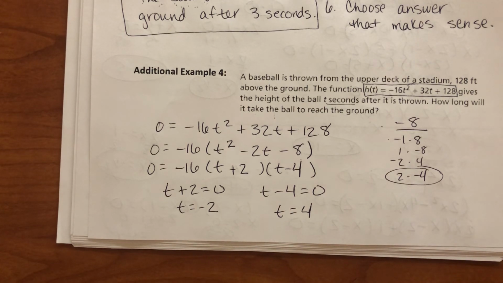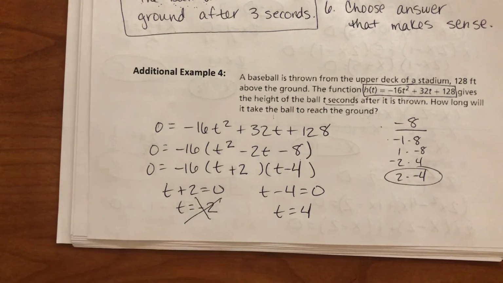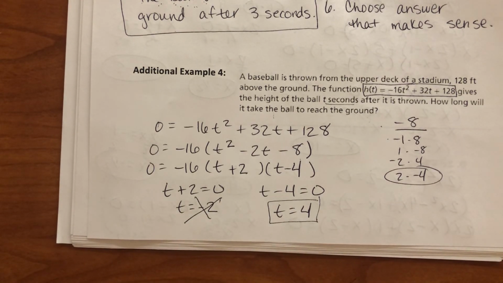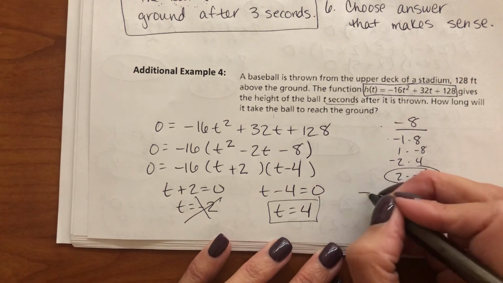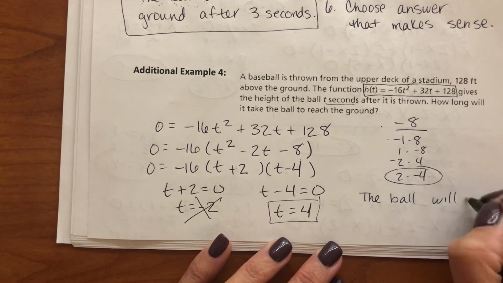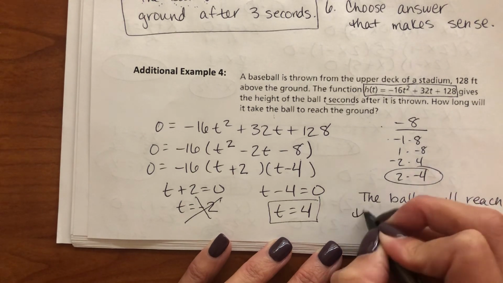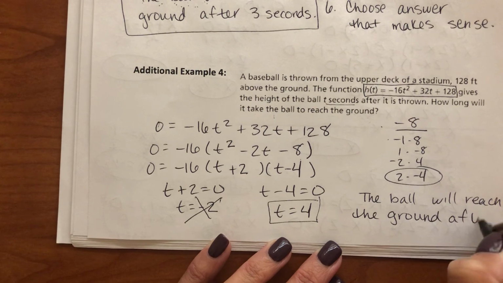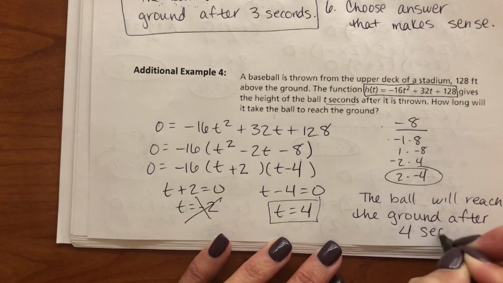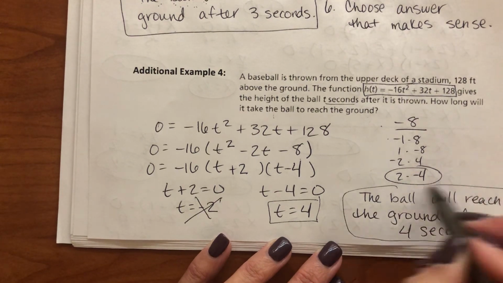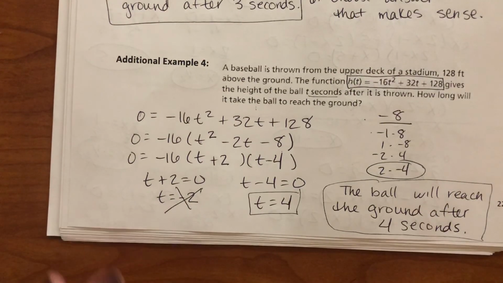Now remember we're asking for time, so this negative 2 does not make any sense. So my answer is 4 seconds. It will take the ball 4 seconds to reach the ground. The ball will reach the ground after 4 seconds. And that is your answer. Okay, now you're ready to do your worksheet.